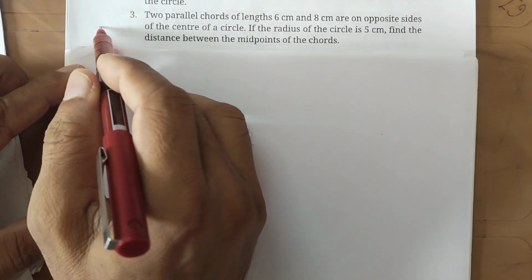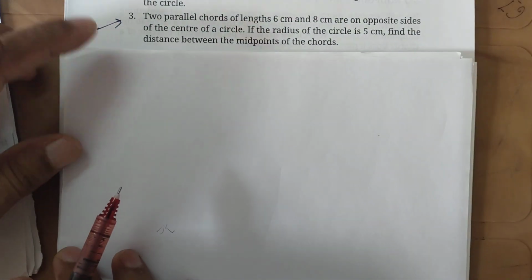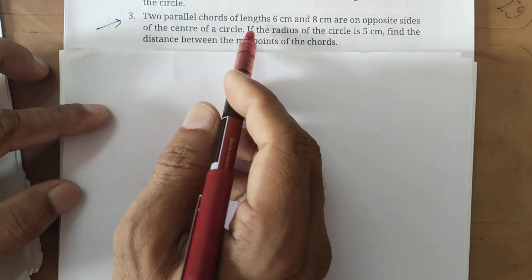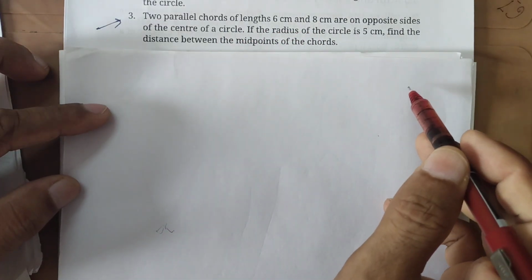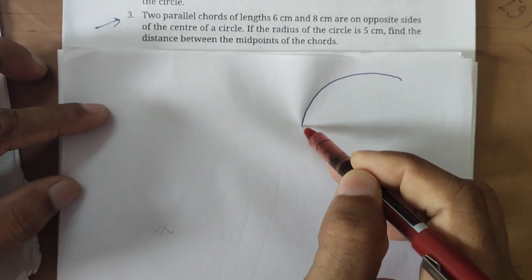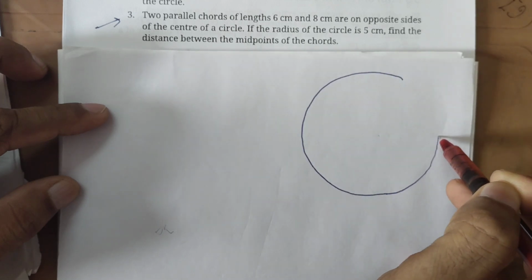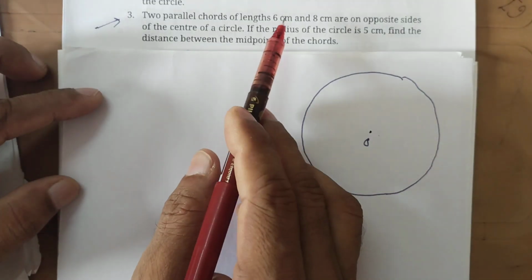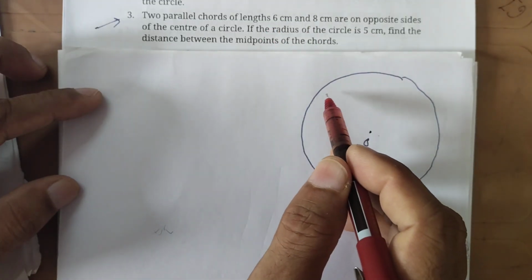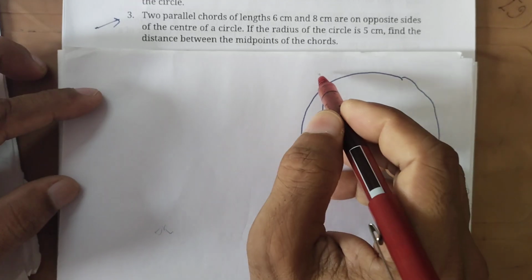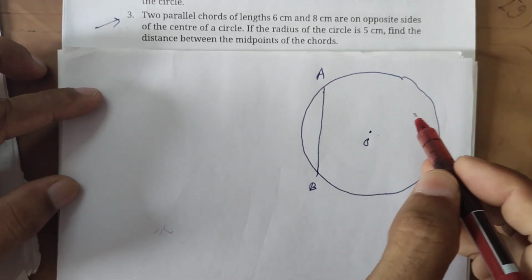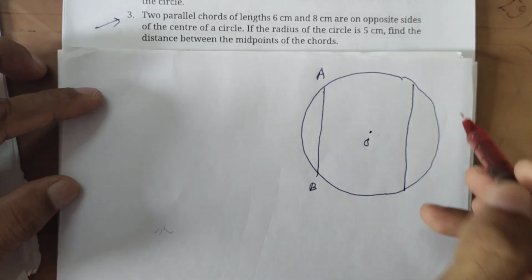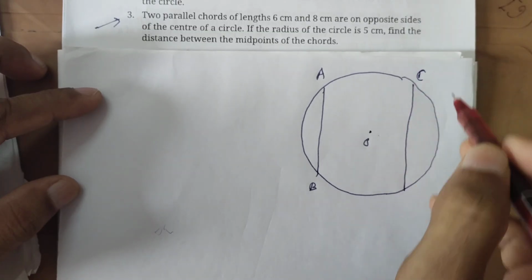Next, question number 3, same exercise 5.3. Two parallel chords of length 6 centimeter and 8 centimeter in a circle. Taking a circle with center at O, two chords, one 6 centimeter, another 8 centimeter. I am taking 6 centimeter as AB; the 8 centimeter one is bigger, so it will be a little closer to the center, CD.